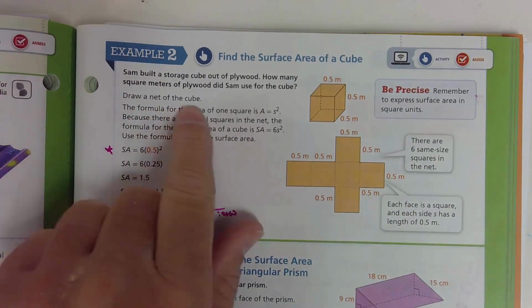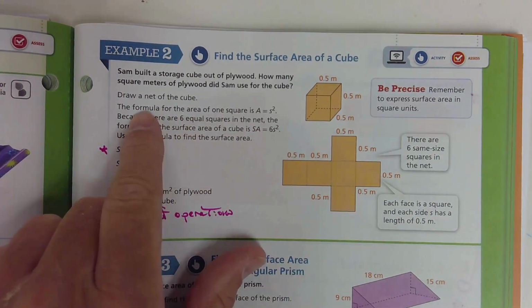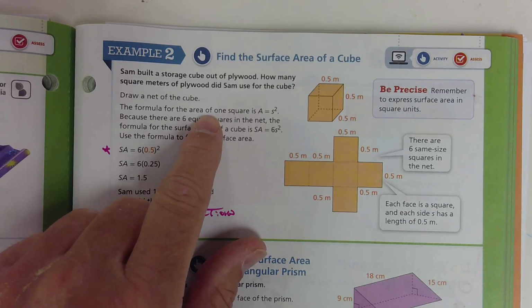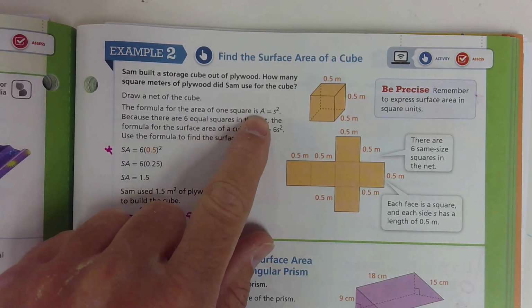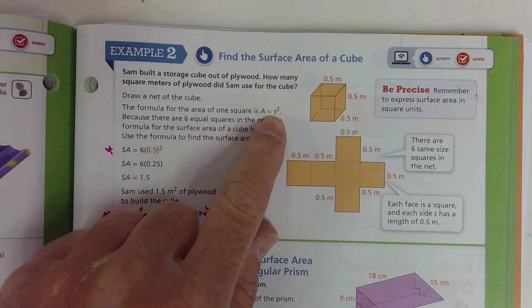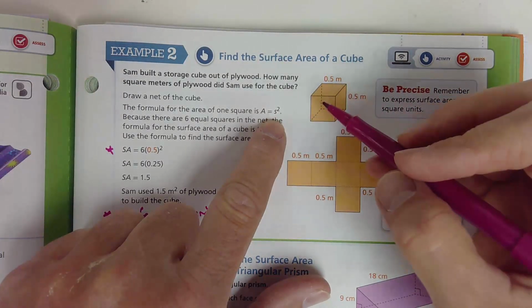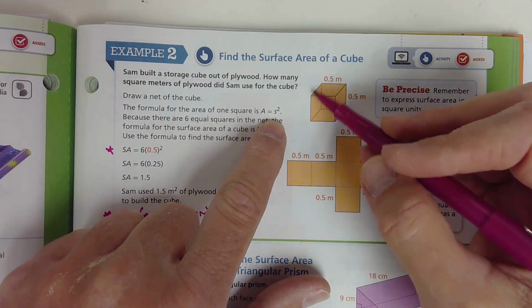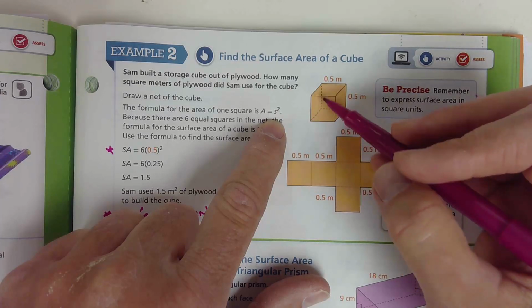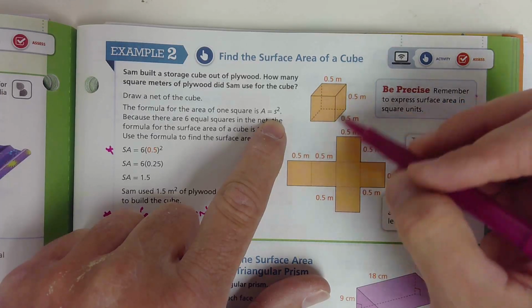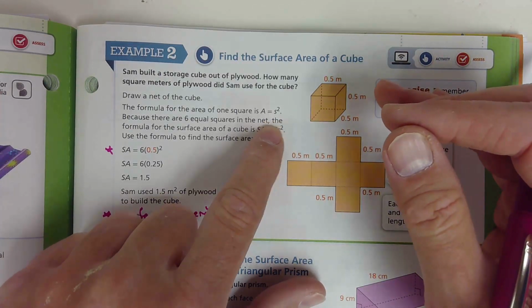It says draw a net of the cube, so they've done that here. The formula for the area of one square is area equals the sides squared, because we're talking about a cube. And so if the side is, let's say, 2 inches, it's going to be 2 times 2, and the area of one face, or one side, would be 4.